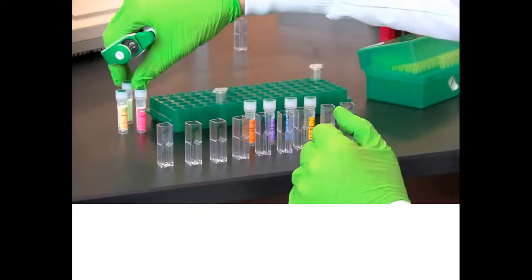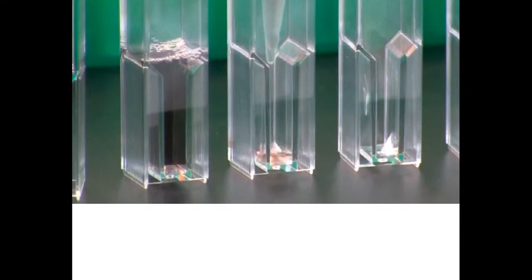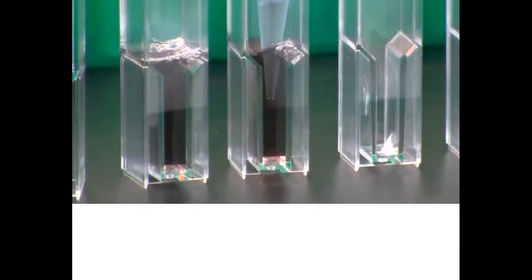Now you are ready to add the Bradford reagent to all of the cuvettes you have prepared, including the sample and control. Add 1 milliliter of 1x Bradford reagent to each of the cuvettes. Mix completely by pipetting up and down with the micropipette. Incubate the cuvettes at room temperature for 5 minutes.